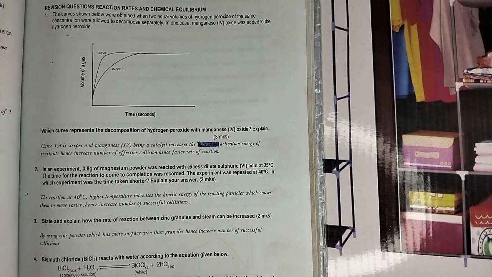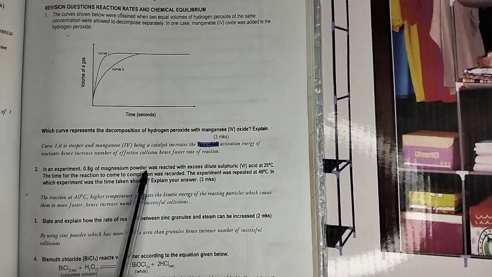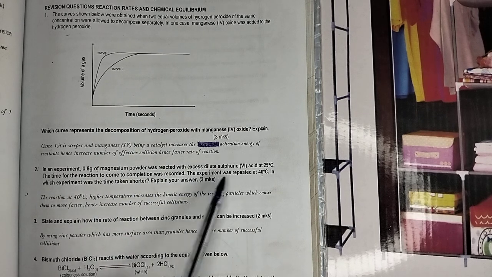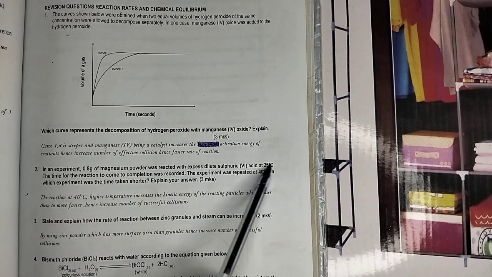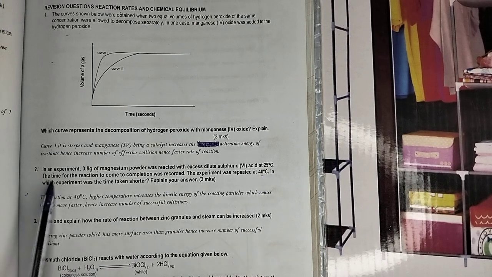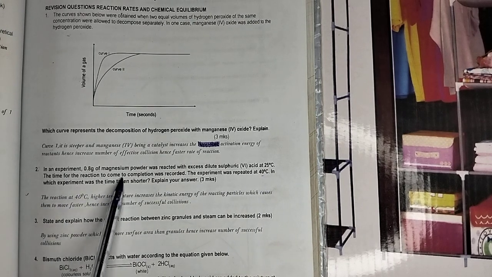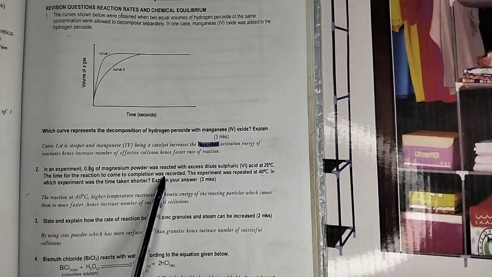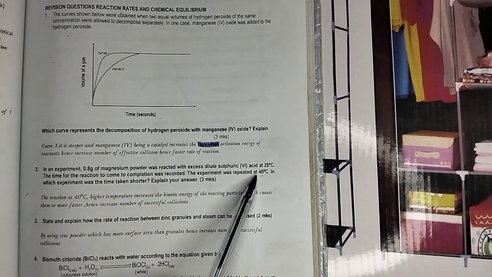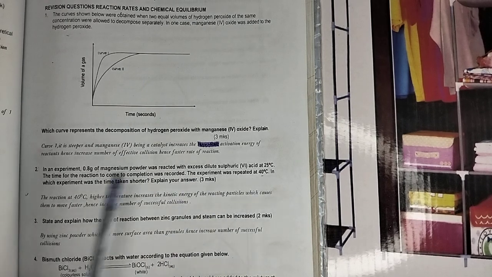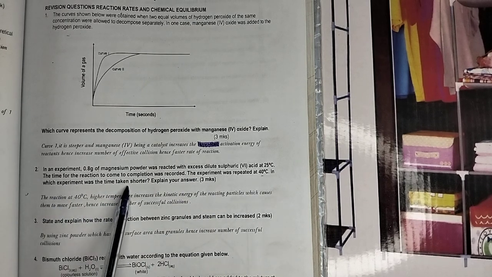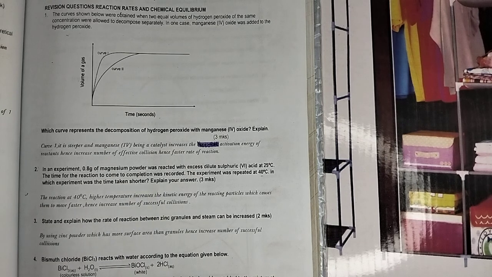In an experiment, 0.8 grams of magnesium powder was reacted with dilute sulfuric acid at 25 degrees. The time for the reaction to come to completion was recorded. The experiment was repeated at 40 degrees. In which experiment was the time taken shorter? Explain your answer.